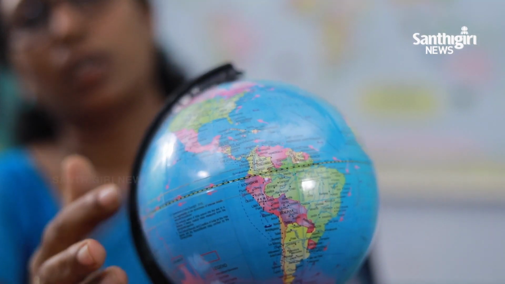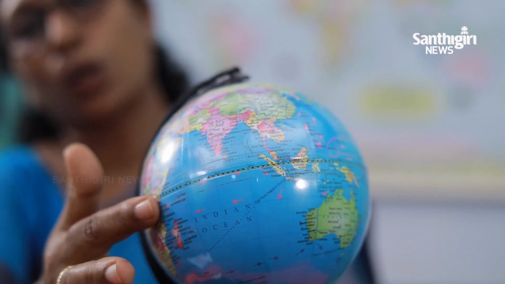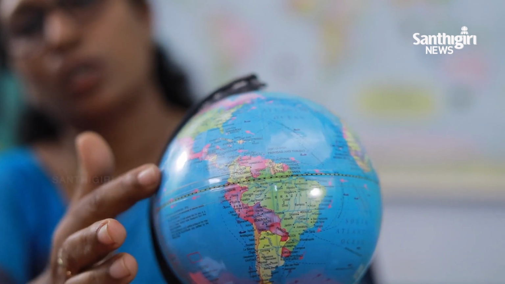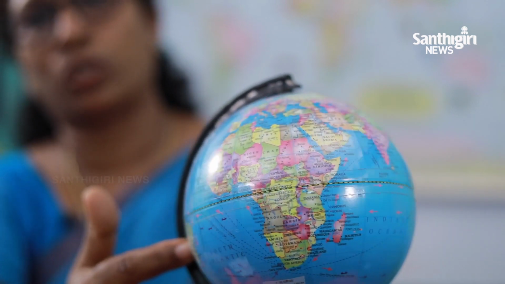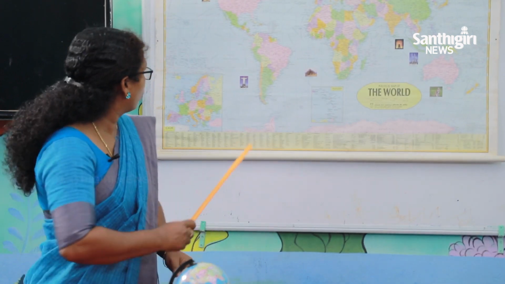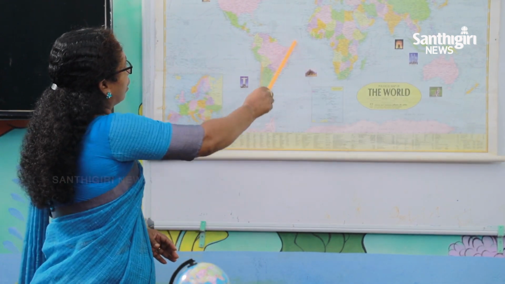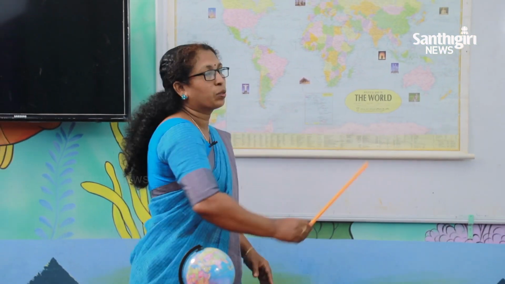Okay, now we are moving to another topic, oceans. The blue color shown on this globe represents the water bodies. These huge water bodies on the earth are called oceans. And also in this map there are so many blue areas, and these blue colors show the water bodies on the earth, and the huge water bodies on the earth are called oceans.